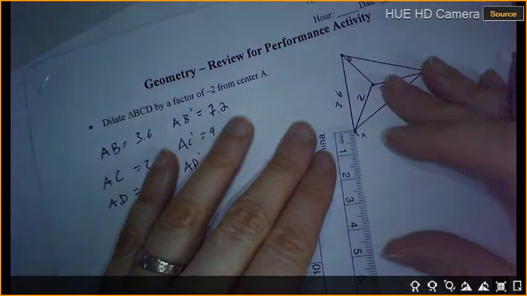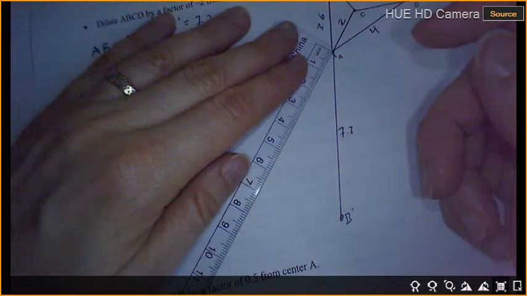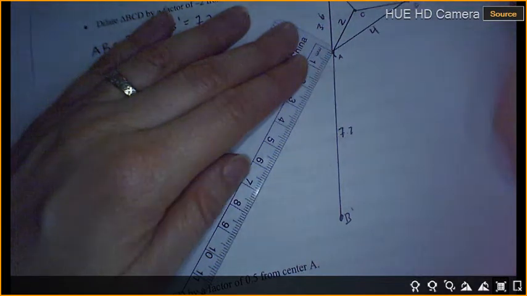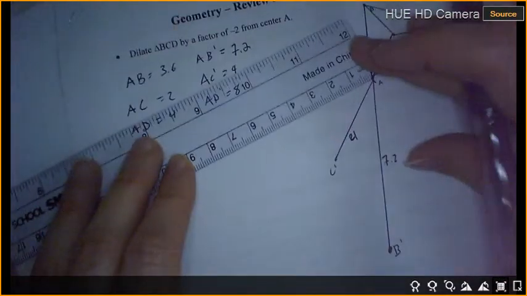So from A, I need to have 7.2. So this is my new B way down here. That's 7.2. My new C is 4. See how I line up the ruler so it's the same direction as the line is going? Okay, but it's down and to the left. This is my new C. And my new D, so I line it up so it's in the same direction, but it is 8 away. It's double as big. That's my new D.